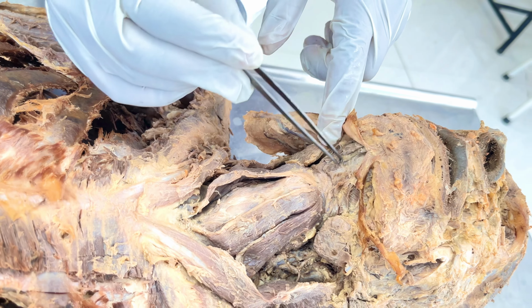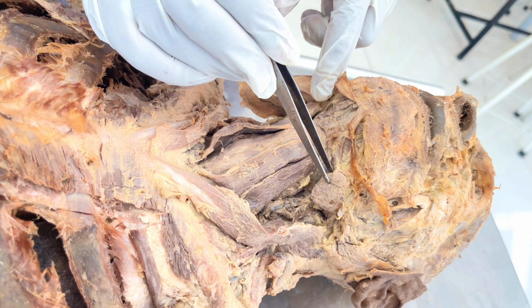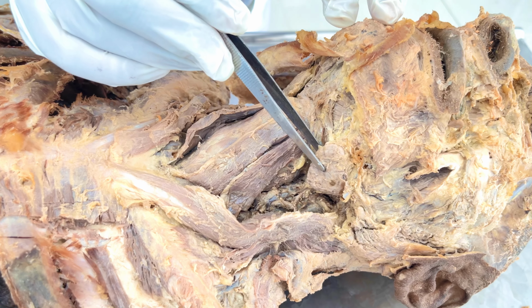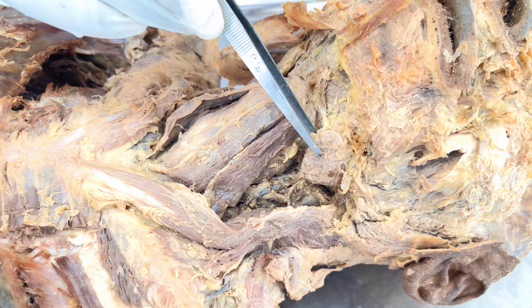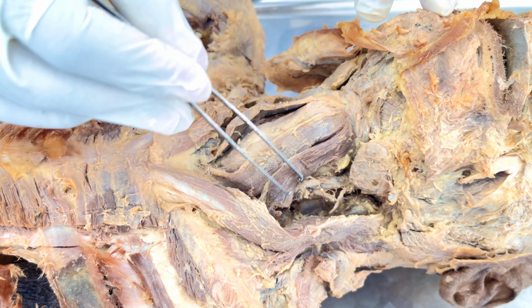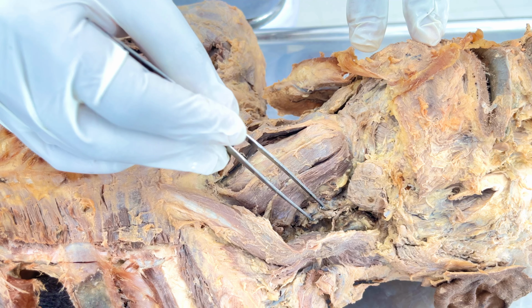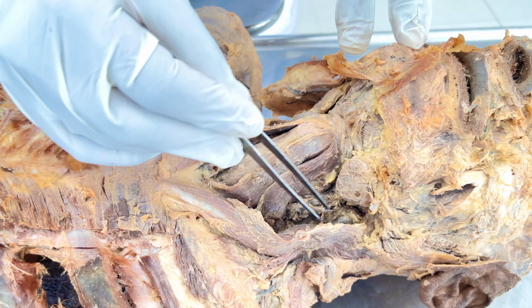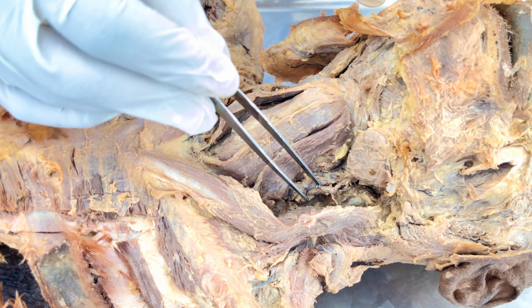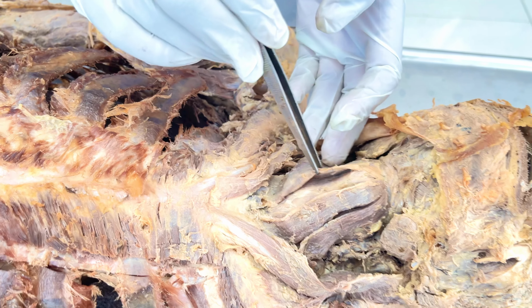The submental triangle contains the submental group of lymph nodes. The major content of the digastric triangle is the submandibular salivary gland. The carotid triangle contains the great vessels of the neck: common carotid, internal carotid, external carotid, vagus nerve and internal jugular vein, which all form the carotid sheath. This carotid sheath is the content of the carotid triangle.